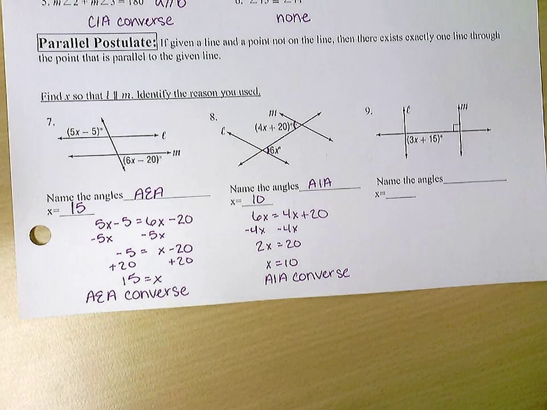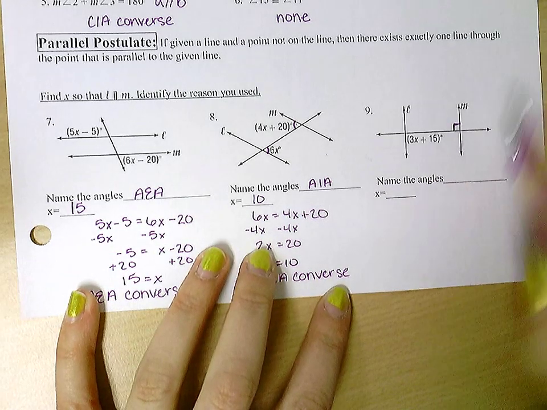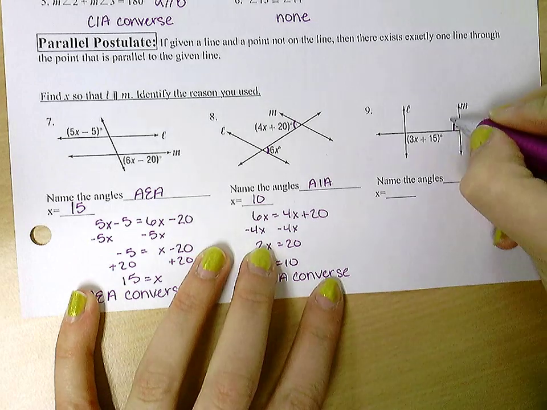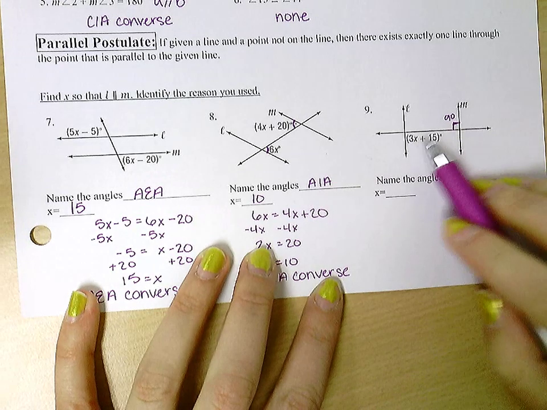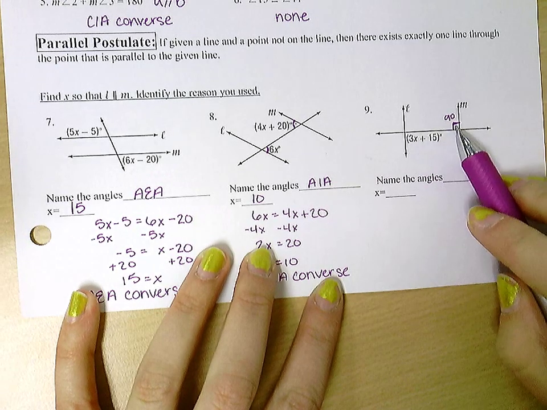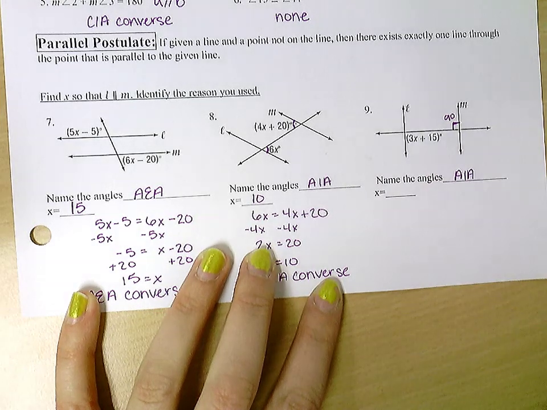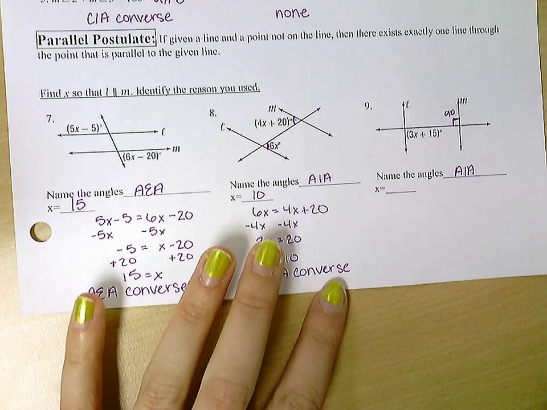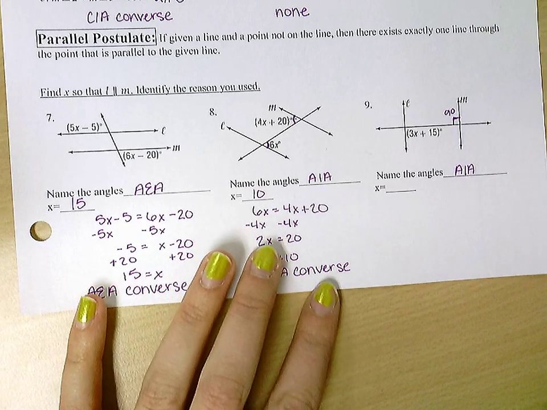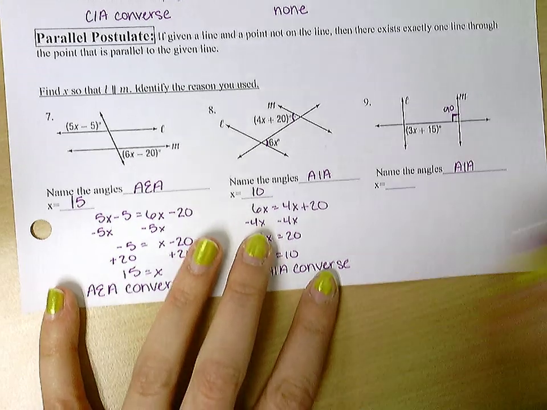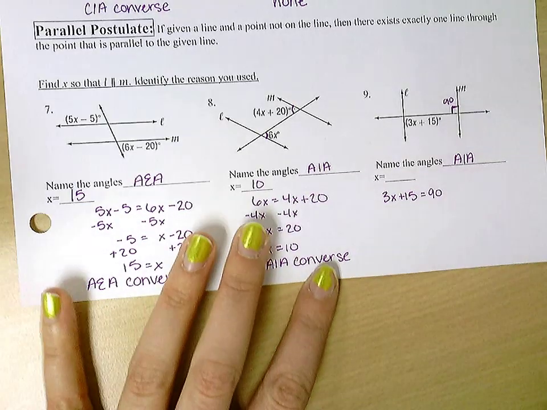Number 9. If I'm looking at this angle right here, what's that angle measure? 90. Okay, what type of angle pair are these two? They are alternate interior angles. If they are alternate interior angles and I want those lines to be parallel, I can set them equal to each other. So 3x plus 15 has to equal 90.